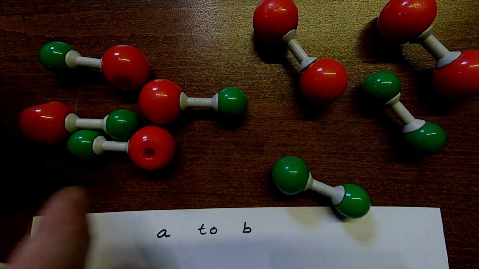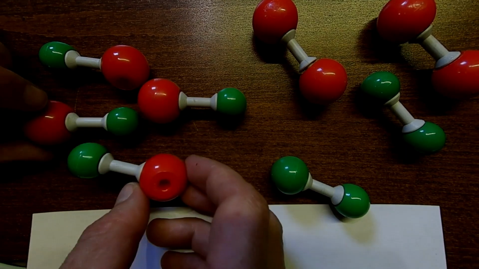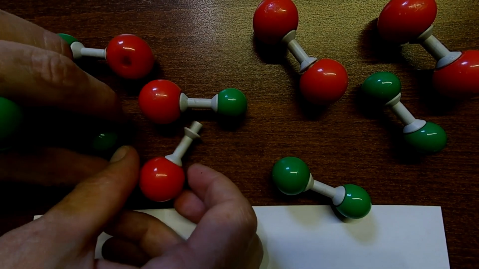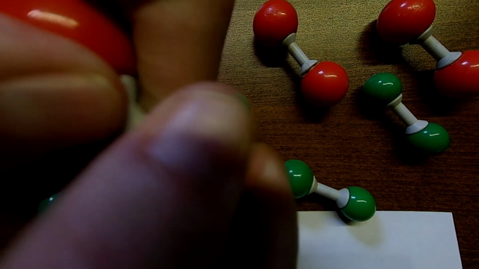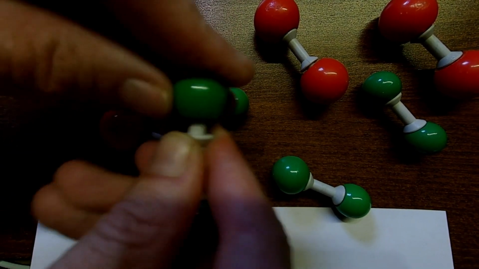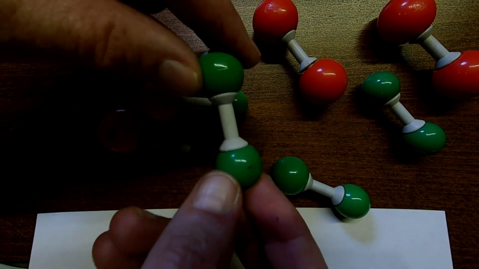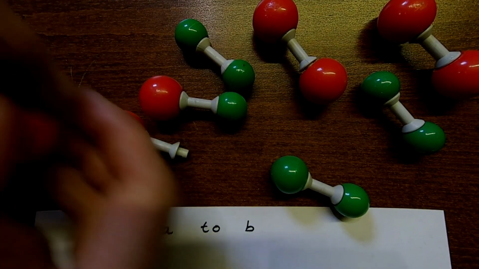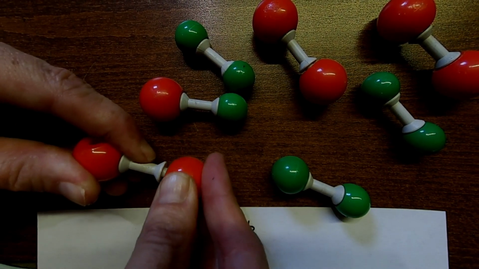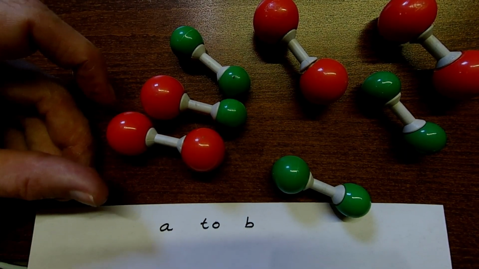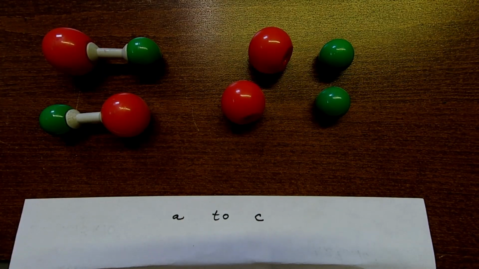What does this mean? This means that the molecules in the first beaker had to have broken and reformed new molecules to get the like color with the like color. So whenever we see bond breaking and bond forming, that's the main indication that it's a chemical change. Something very similar is going on with A to C.